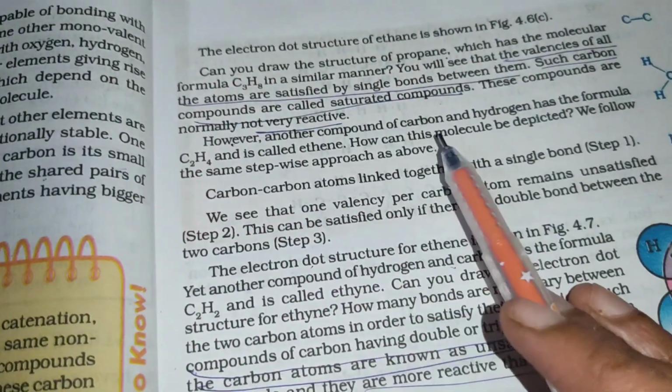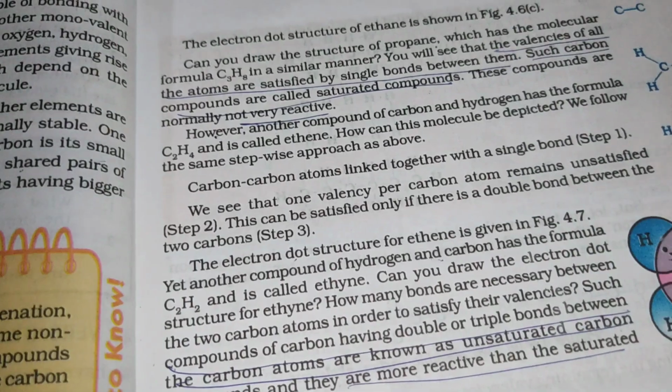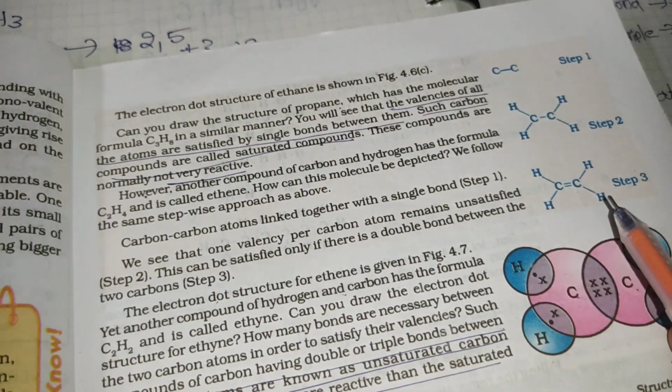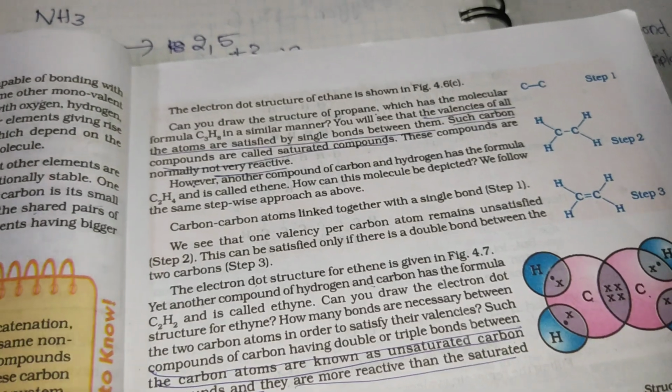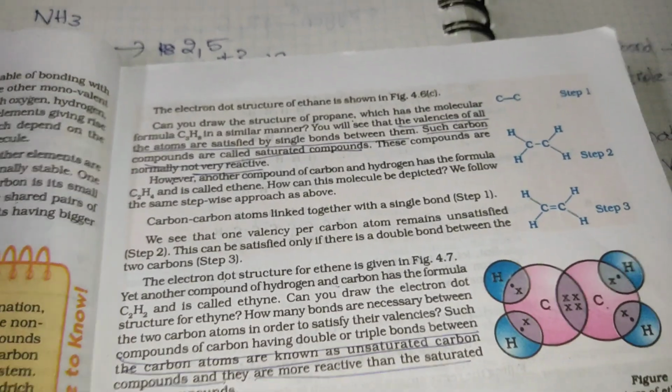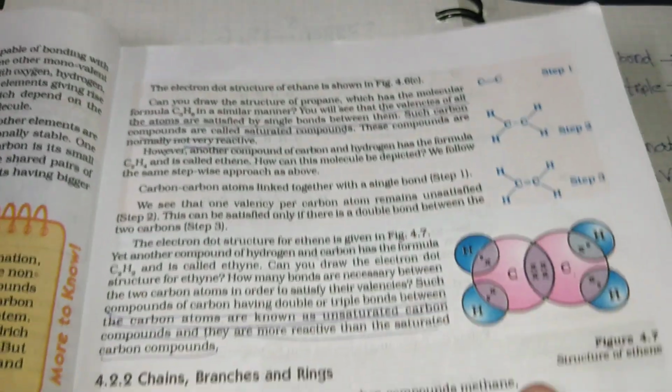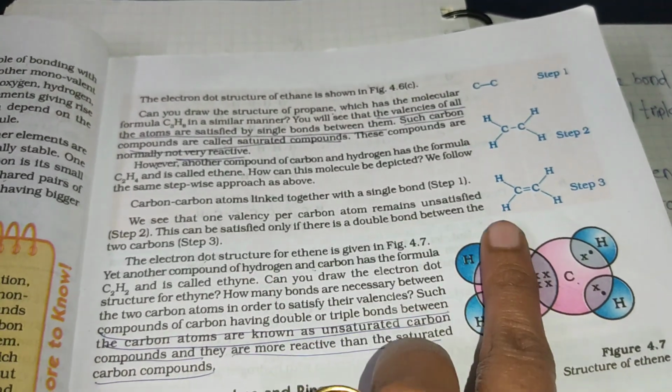Next I will explain. However, another compound of carbon and hydrogen has the formula C2H4, and it is called ethene. How can this molecule be depicted? Same step-by-step approach: carbon-carbon linked together with a single bond. Again we can see the valency per carbon atom remains unsatisfied.